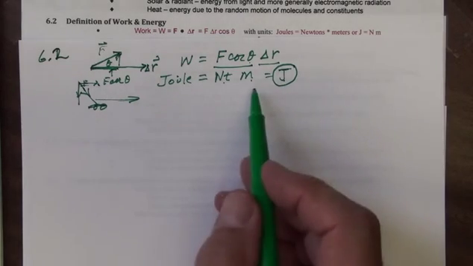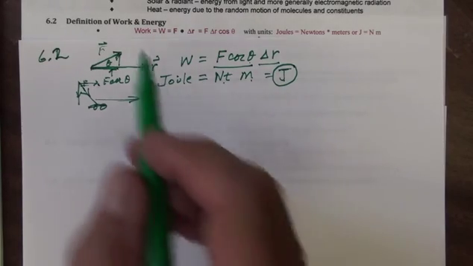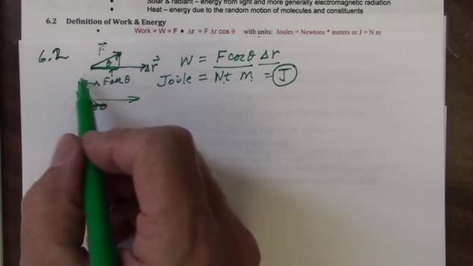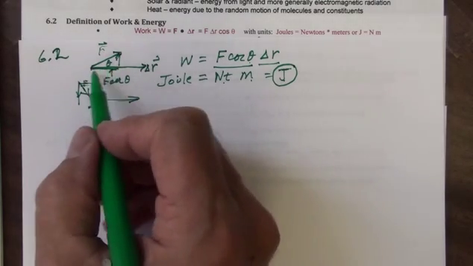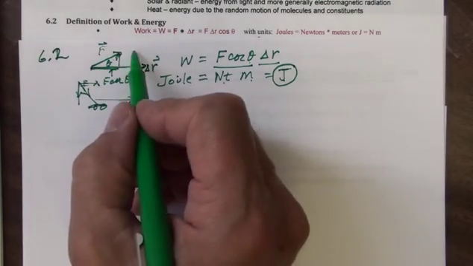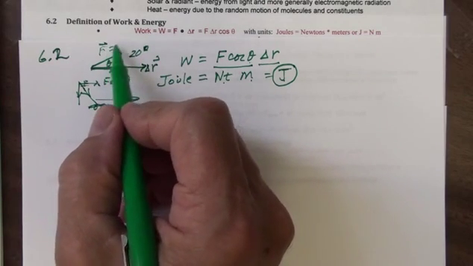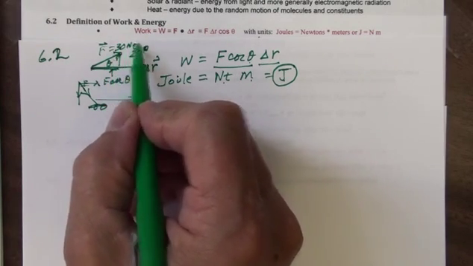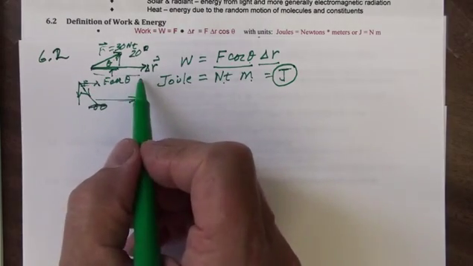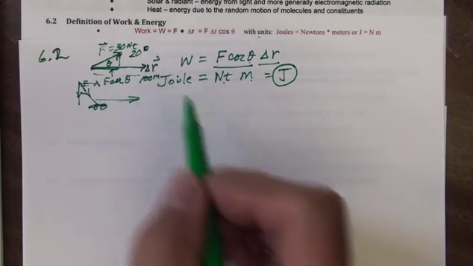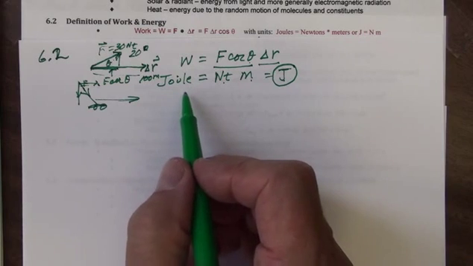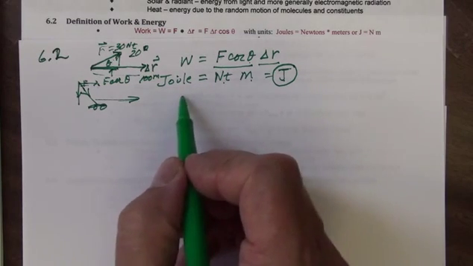Okay, now that we've gotten this established, let's imagine that we push on our lawnmower. We're going to push on this lawnmower at an angle theta, like 20 degrees. We're going to push with a force of 30 newtons. We're going to go a distance of 100 meters. Then what would our work be? How much work or how much energy do we expend?